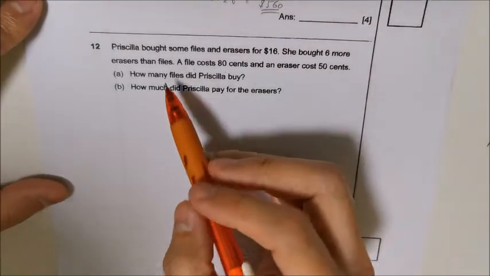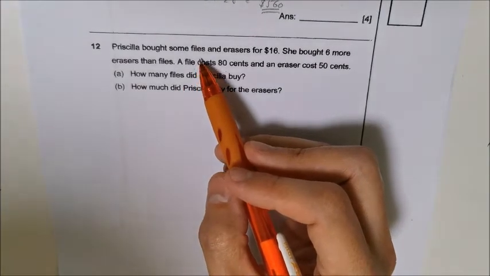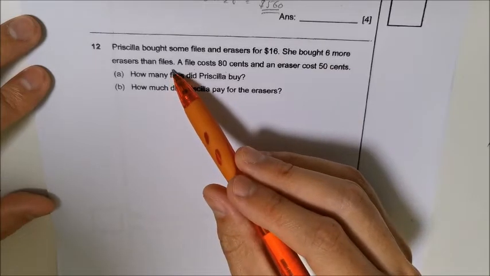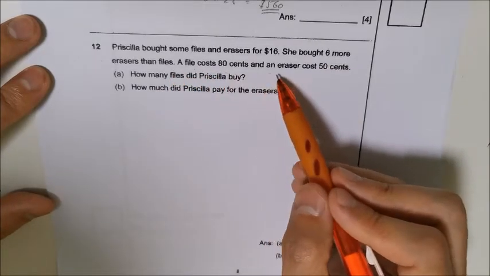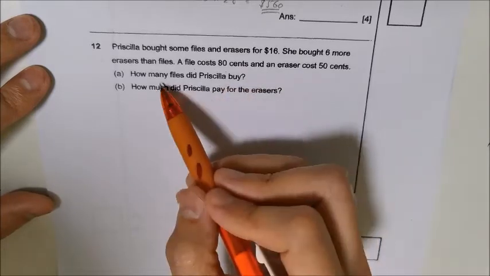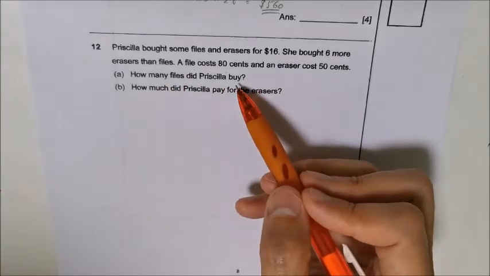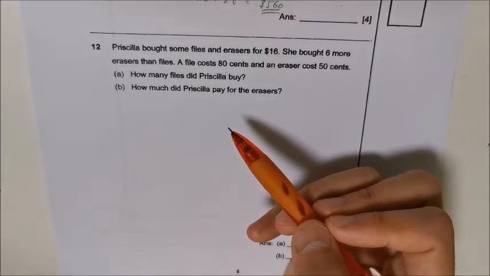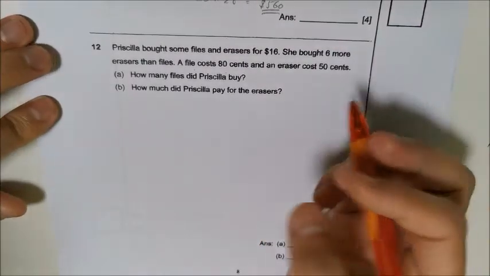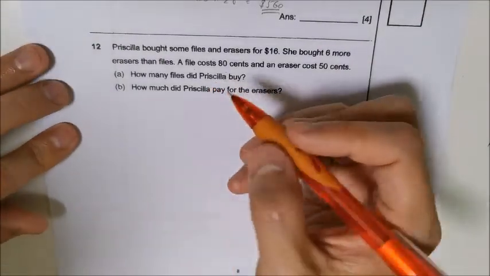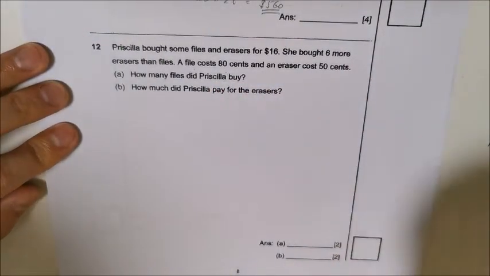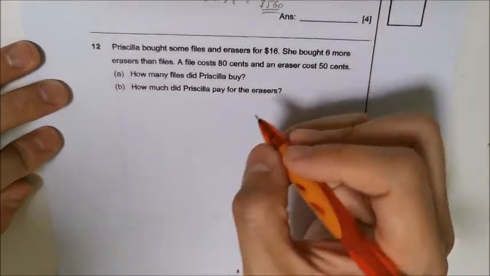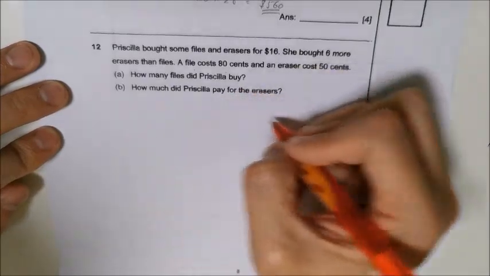Question 12. Priscilla bought some files and erasers for $16. She bought 6 more erasers than files. A file cost 80 cents and an eraser cost 50 cents. How many files did Priscilla buy? Okay guys, this question is not so straightforward. Okay, so what you can say is that you do not know how many files and how many erasers Priscilla bought. Okay, so the type of model that we draw here is something like the dot dot dot model.